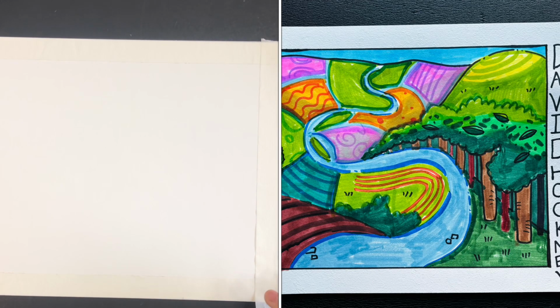Hello, today I'm going to draw a picture inspired by David Hockney. So basically we're going to draw a winding road in the hills. So first, let's draw the road.